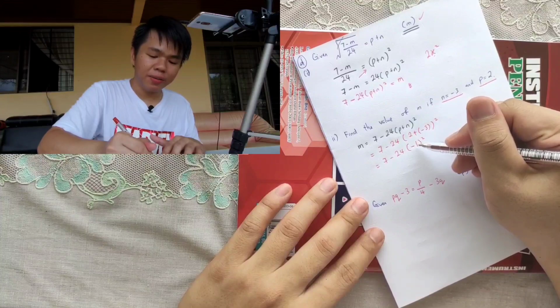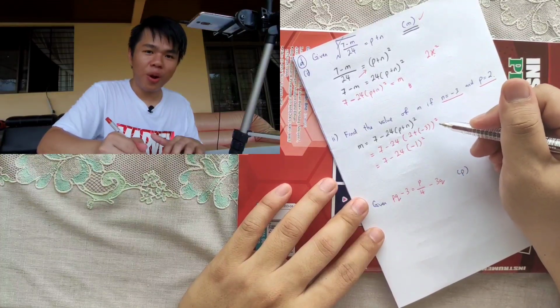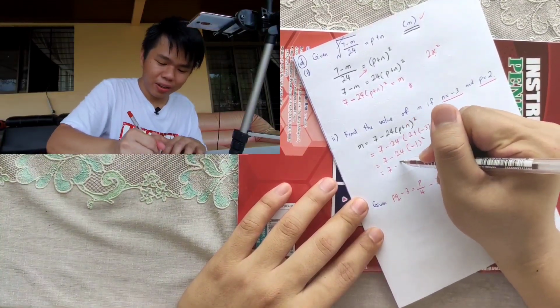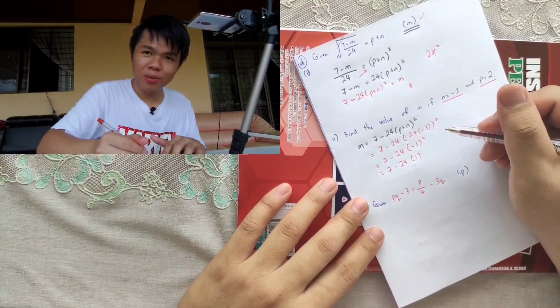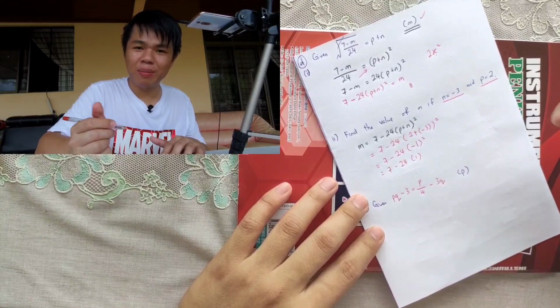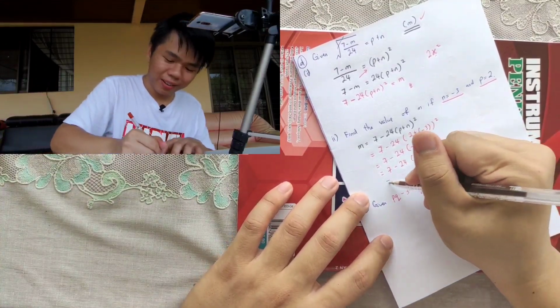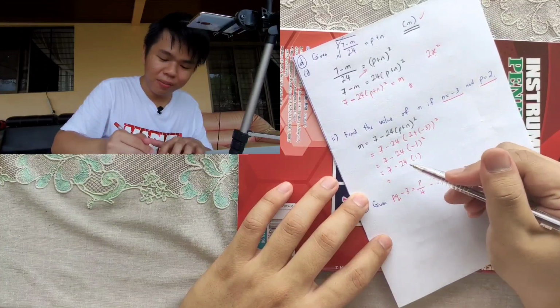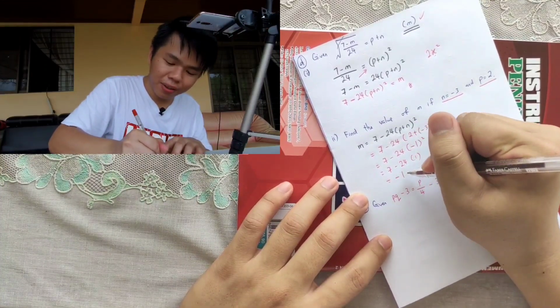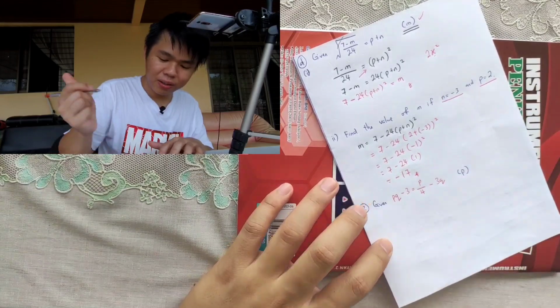So negative 1 square is actually 1, right? Negative 1 times negative 1 becomes positive 1. So negative 24 times 1 is negative 24. 7 minus 24 is negative 17. So that is your answer.